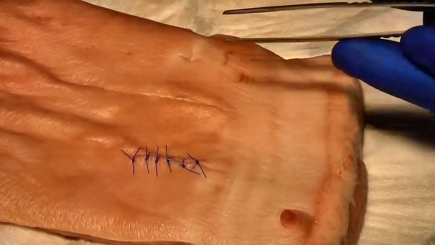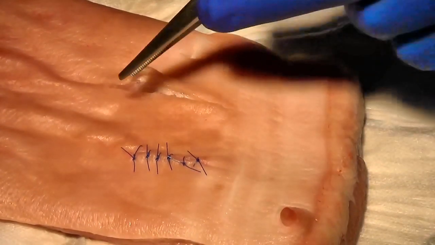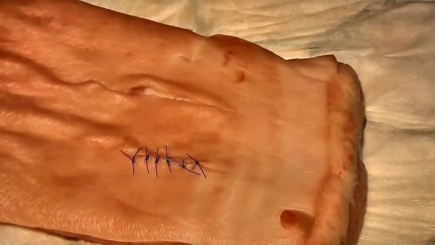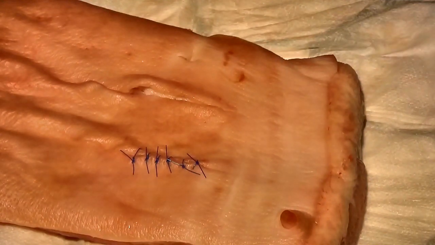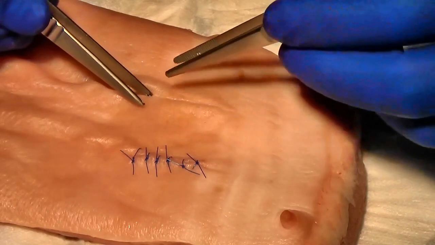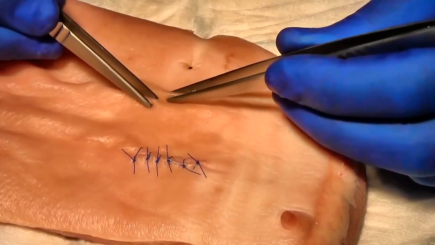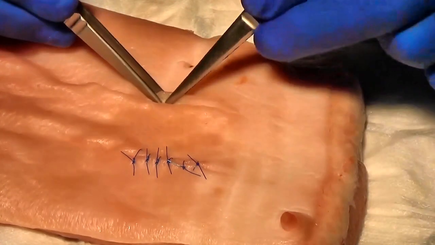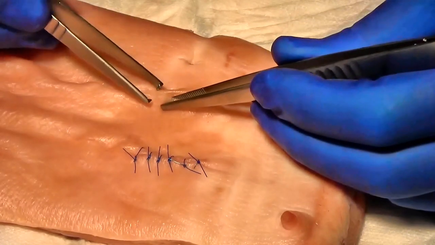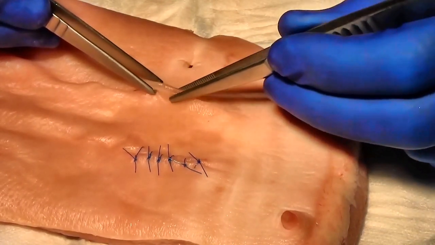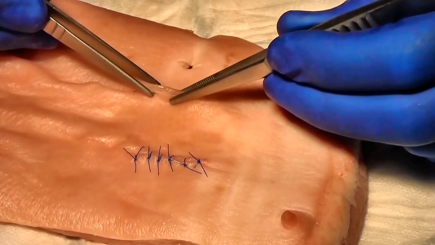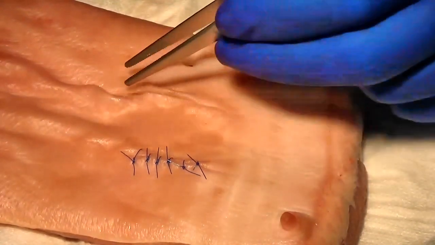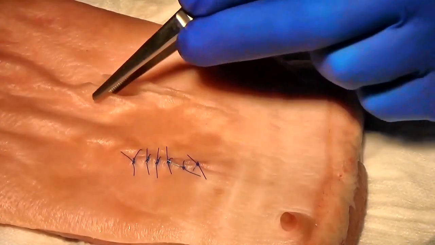We're moving on now to look at the vertical mattress suture. This is an extremely useful suture which can prevent inversion of the skin edges like this. Generally, when you're trying to suture a wound, you want the skin edges everted. If you end up with inverted edges, you have a broad, ugly scar. So the mattress suture is a very useful technique to be able to do this.